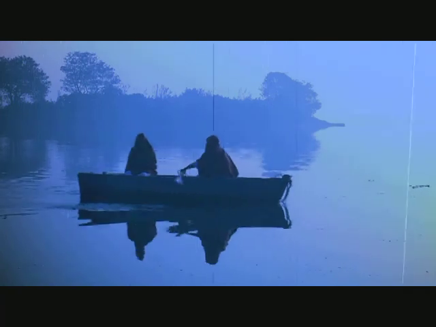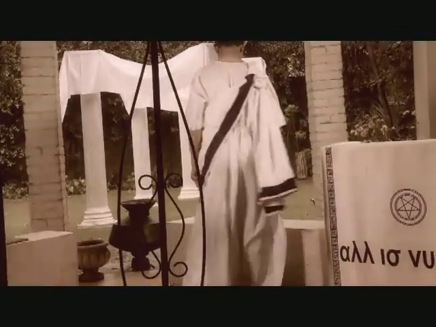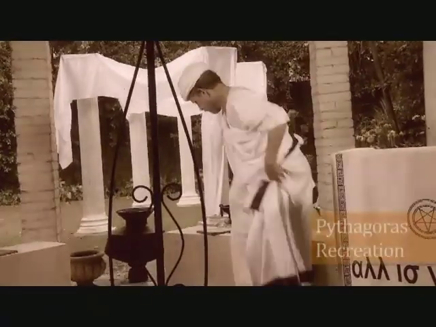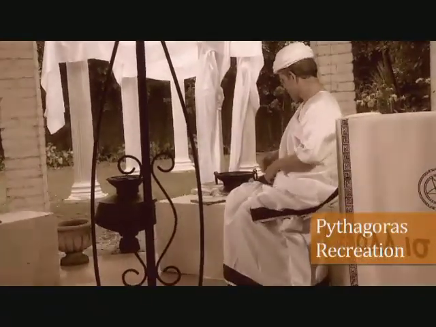A man is thrown off the boat and left to die. His name? Hippasus. Now, what did he do to deserve this treatment? Well, the man was a follower of Pythagoras.